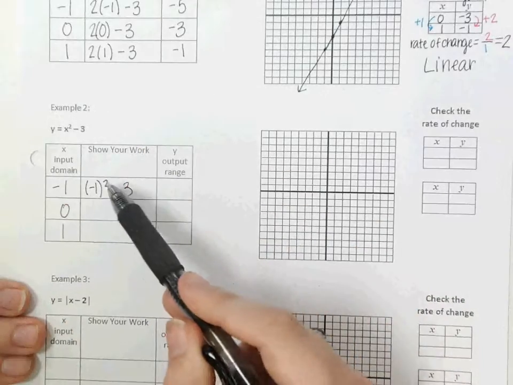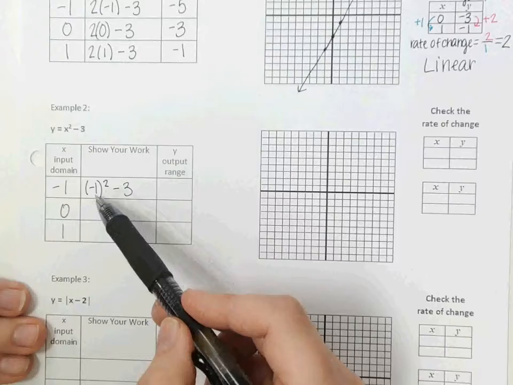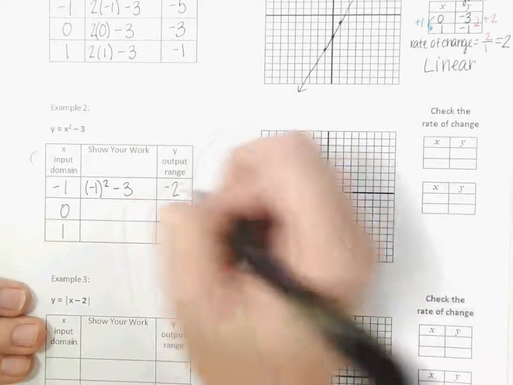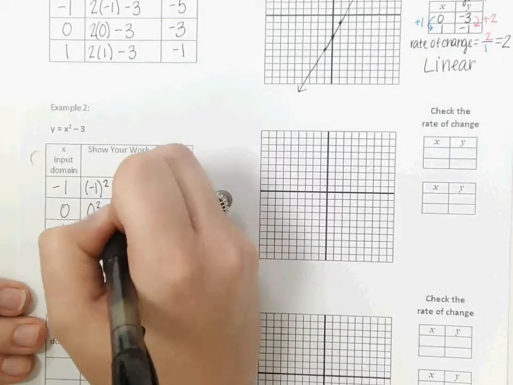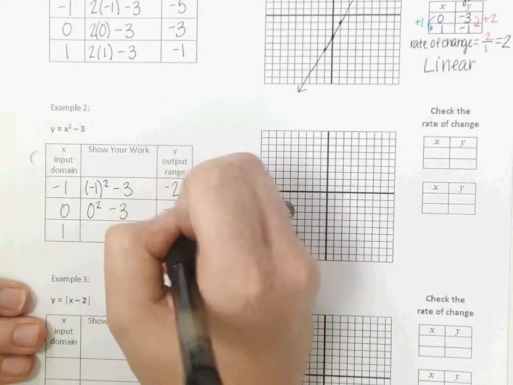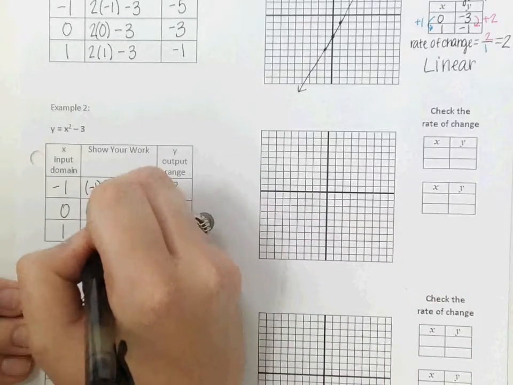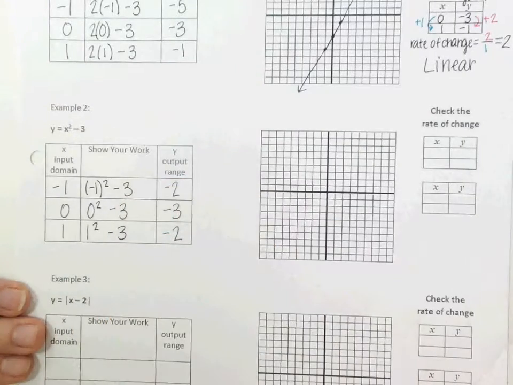So we have (-1) squared minus 3. We know (-1) squared is +1 minus 3 gives us -2. Then we can plug in 0 squared minus 3, and that will give us -3. And then we plug in 1, we have 1 squared minus 3 will give us -2.